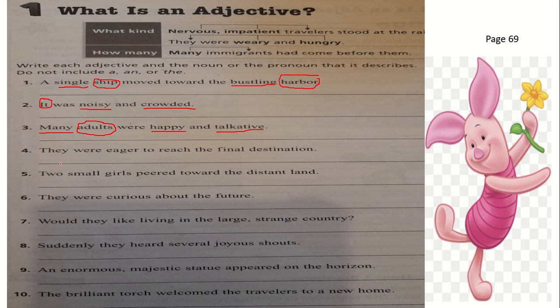Number 4, they were eager to reach the final destination, okay? We have here the linking verb. So eager is an adjective, and the word final is also an adjective, and the word destination is being described final, and right here the pronoun is they.